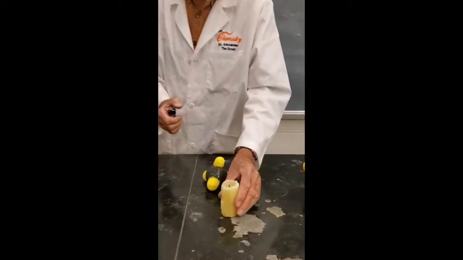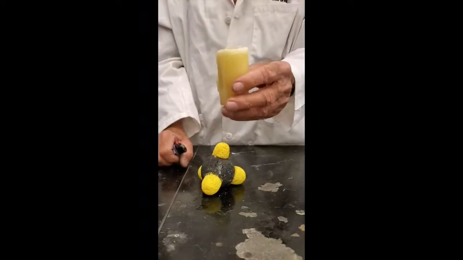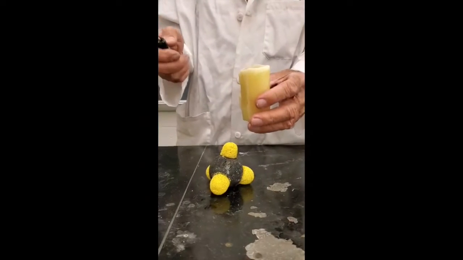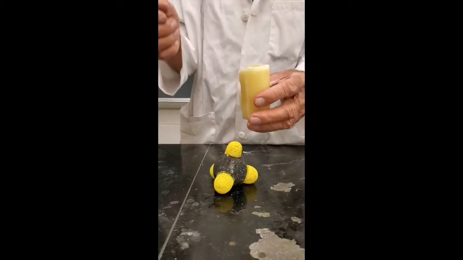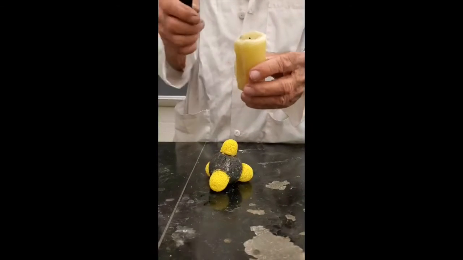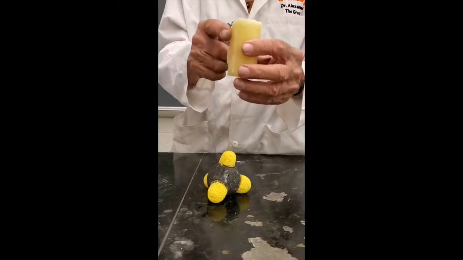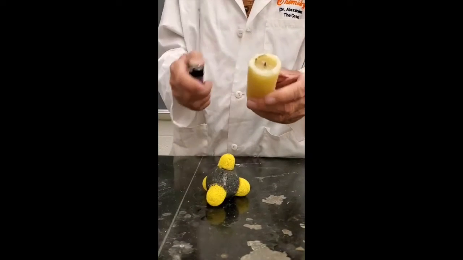Okay, now what I have here is a candle. The candle's made out of solid hydrocarbons. See, if you have hydrocarbons that have 4 carbon atoms in them or less, they're gases at normal pressure and room temperature. If you have more than 4, then they become liquids up to about 22 carbon atoms, and then they become solid. So this is a mixture of solid hydrocarbons.